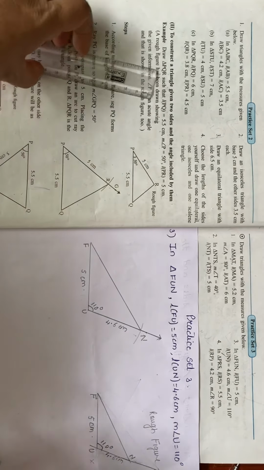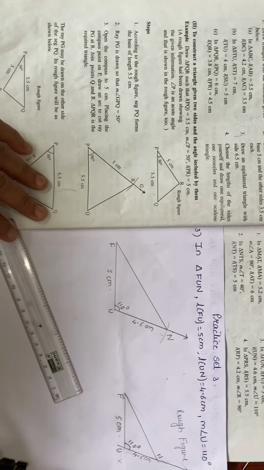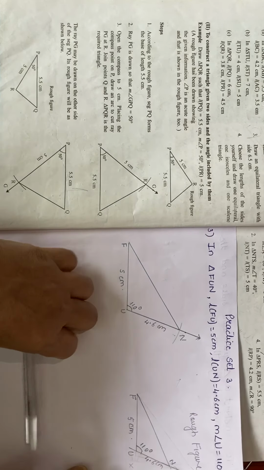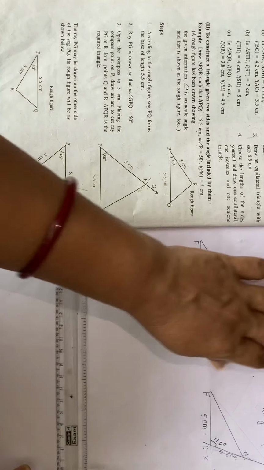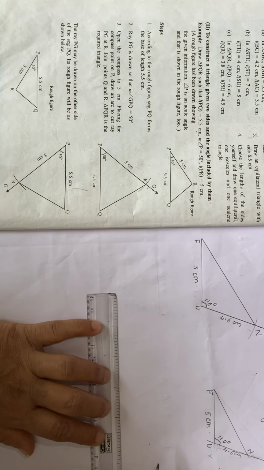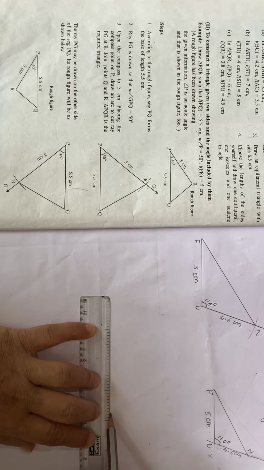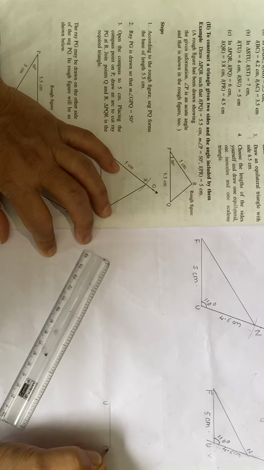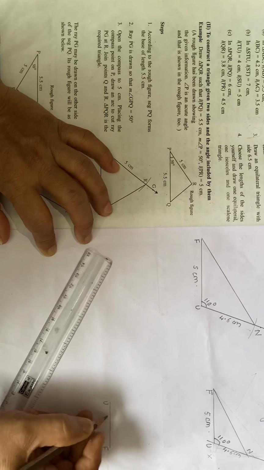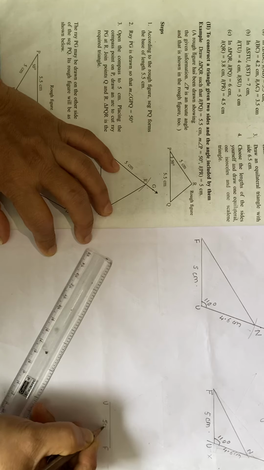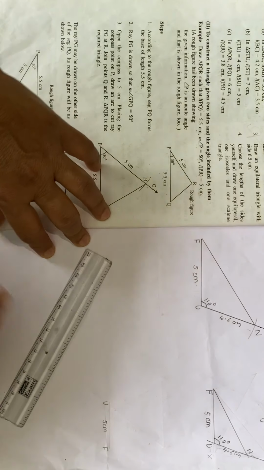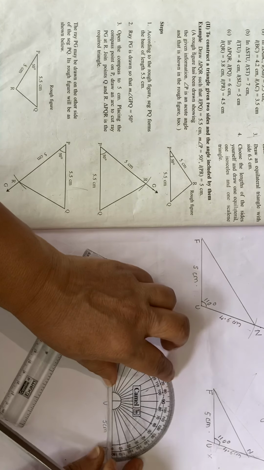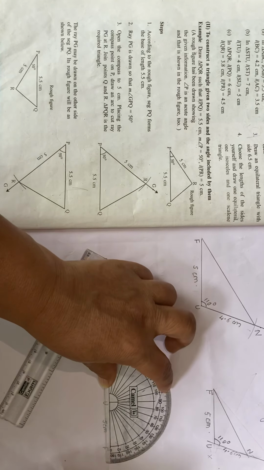So we will have a rough figure again here. Let me draw it like this. I'll take U on this side and F on this side. So this is approximately 5 centimeters. Now point U, that is angle U, measures 110 degrees. So I'll keep the protractor here. Let me measure 110 degrees.